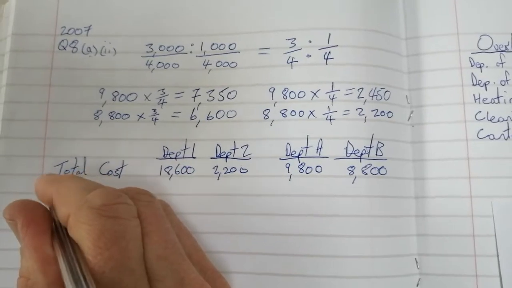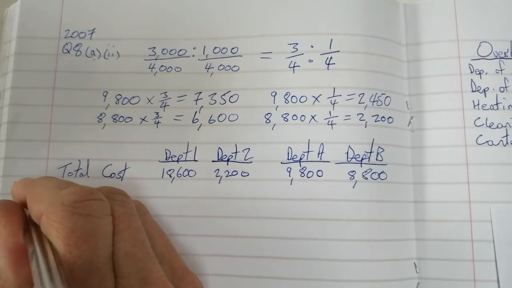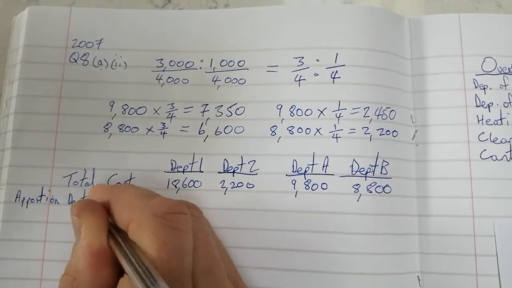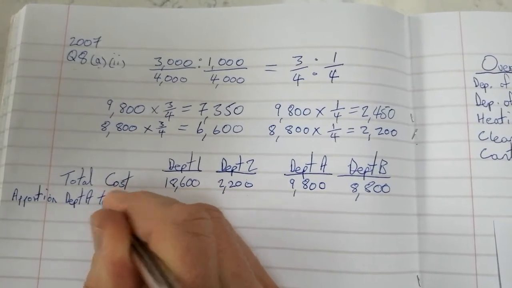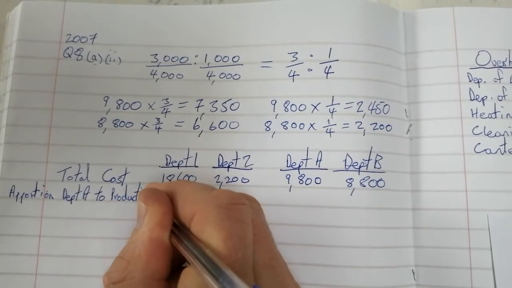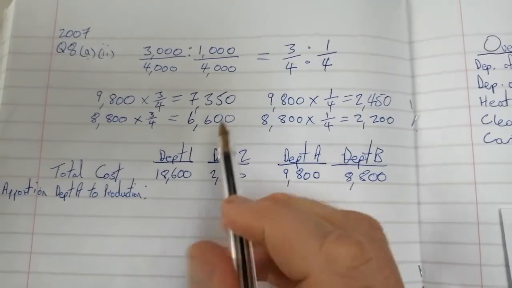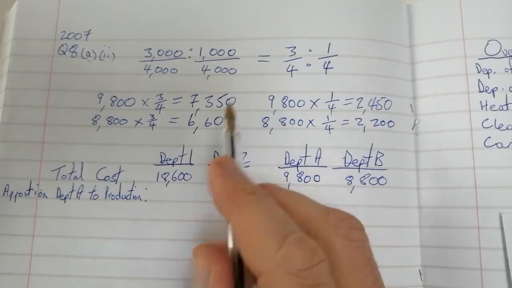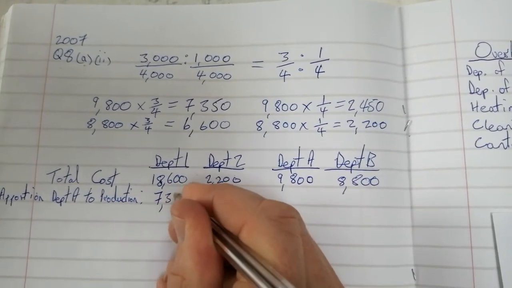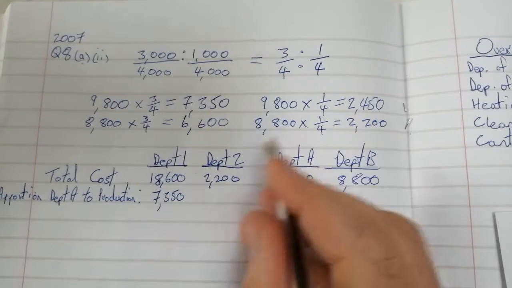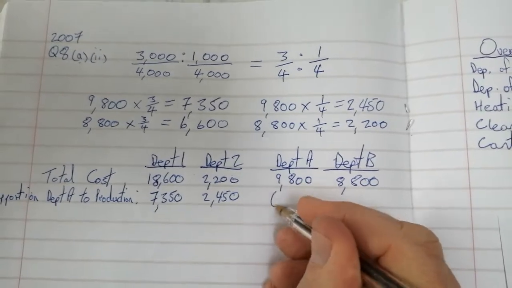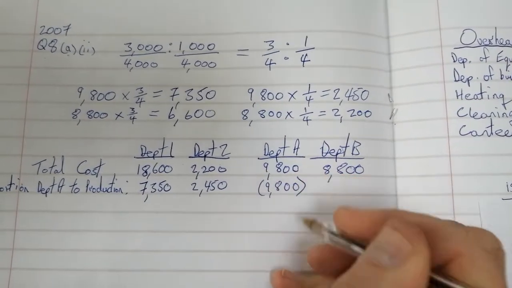Okay, and then we have, if you like, apportion Department A to production departments. What we said already is 7,350, or 3/4 of that amount, is going to be added on to Department 1. So 7,350 is there, and 2,450 is going to be added on to Department 2, and 9,800 is going to be subtracted from Department A, if you like.